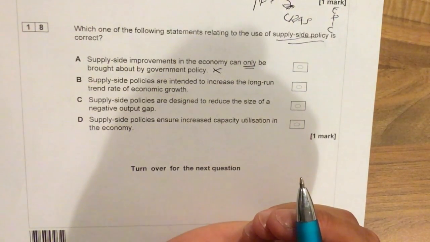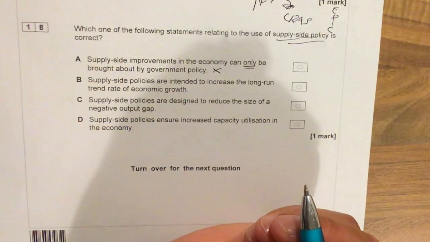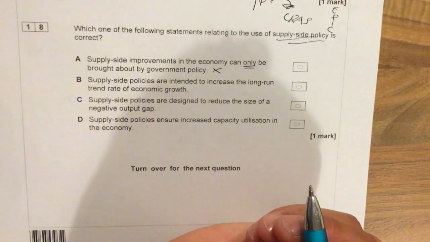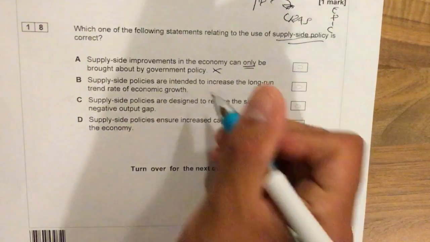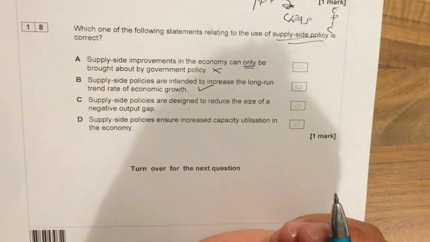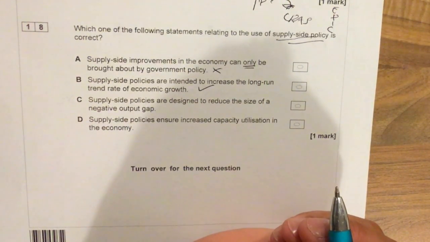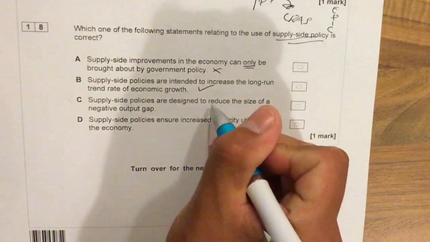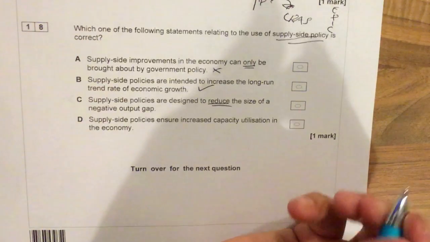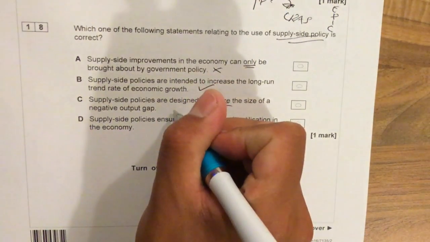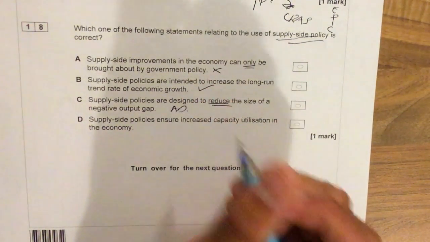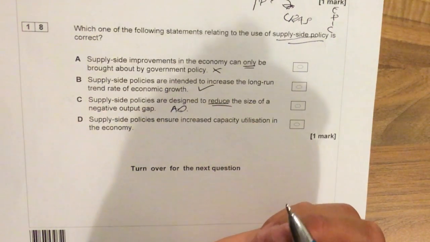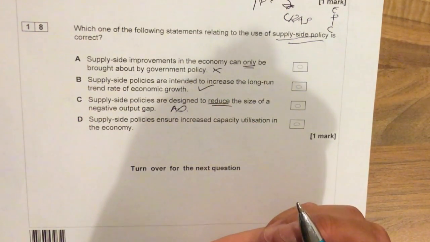Supply side policies are intended to increase the long run trend of economic growth. That's exactly the definition, so we know that's the answer. Supply side policies are designed to reduce the size of a negative output gap. Output gaps are really all about AD, so it's not going to be that.